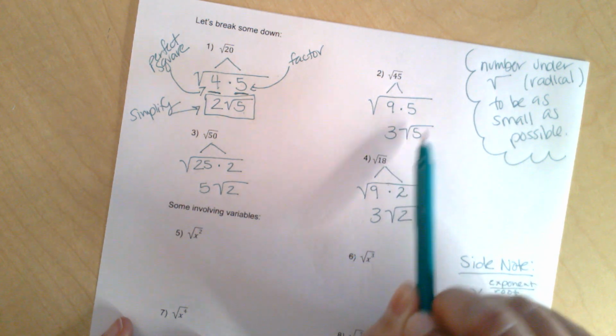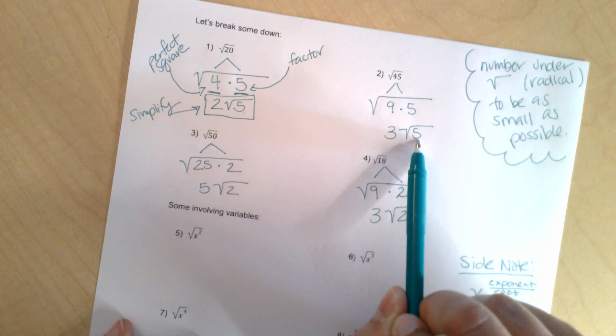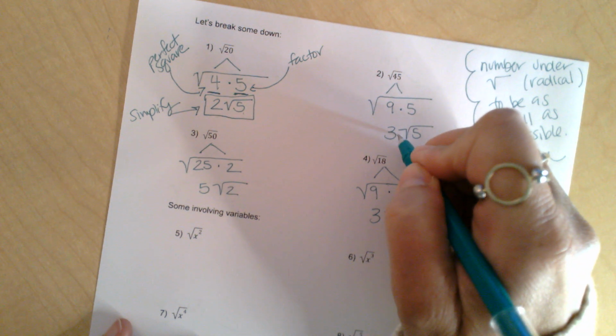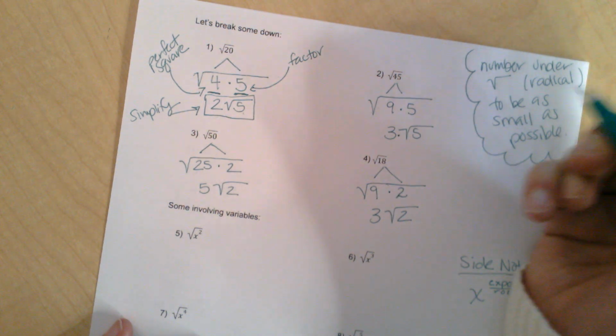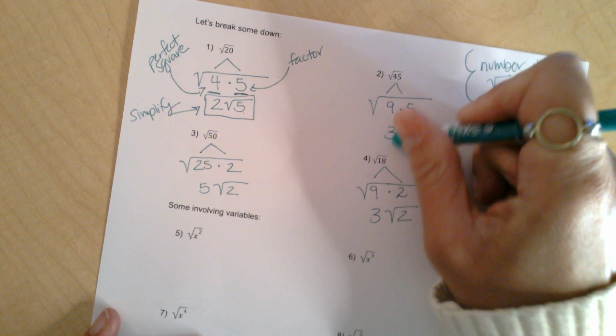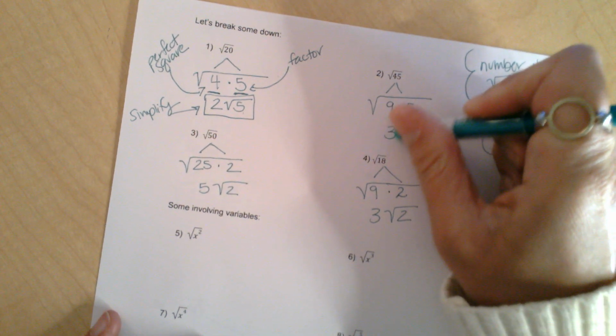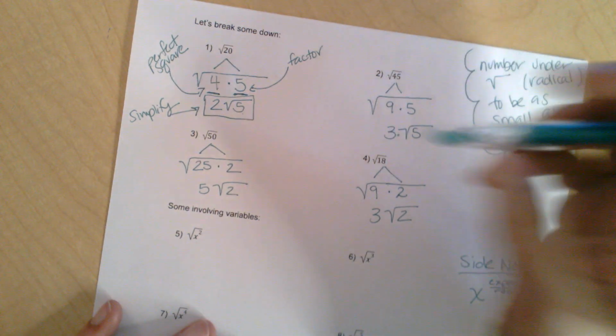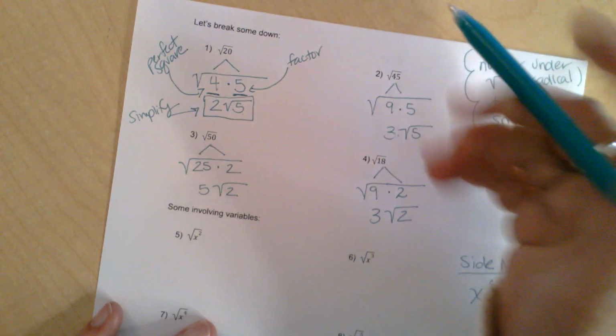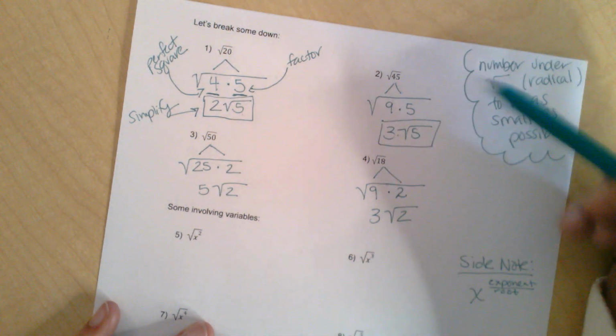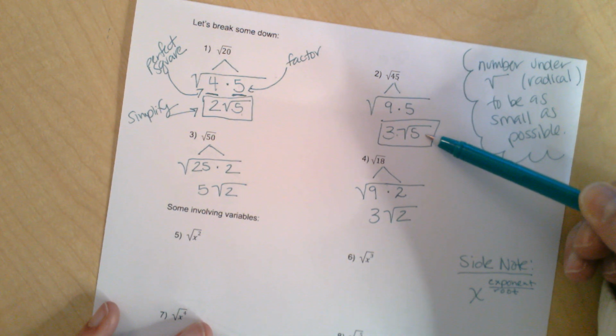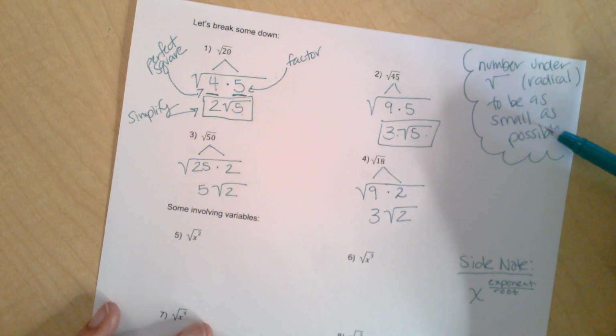And then times the square root of 5. I cannot take the square root of 5, so you bring it down. This does mean multiplication here, so I just don't put the little dot symbol. You don't need to. If you just attach it, it's kind of like saying 3x, 3 times the square root of 5. So here is your answer. Simplify, the number underneath the square root is as small as possible.